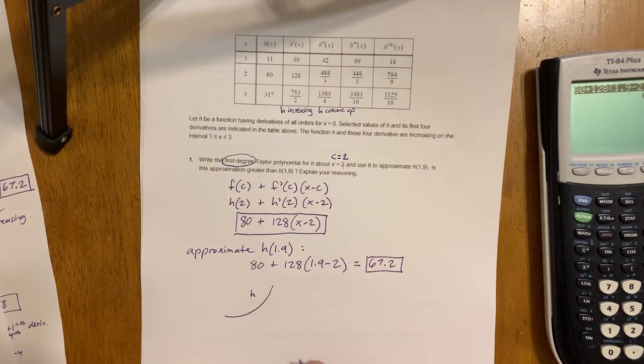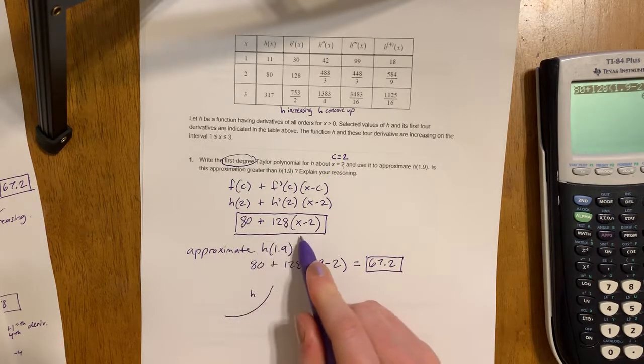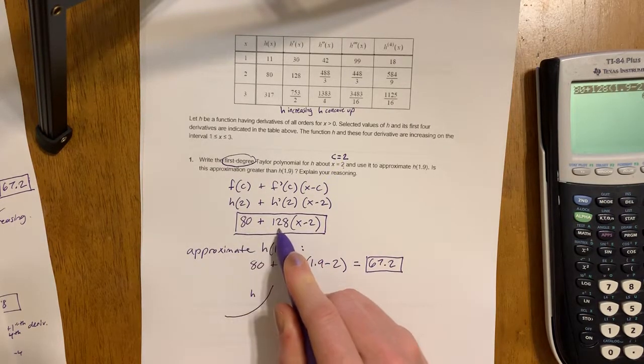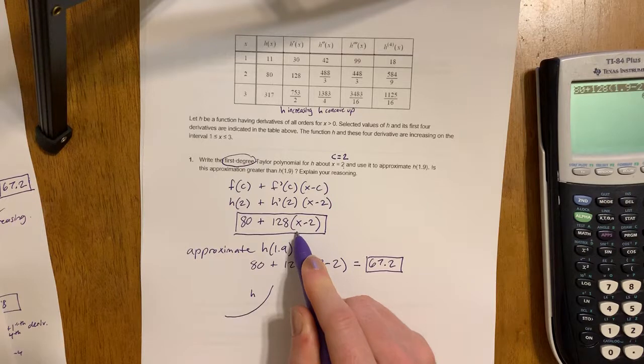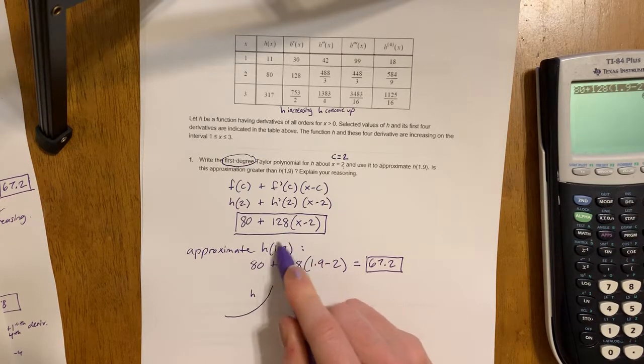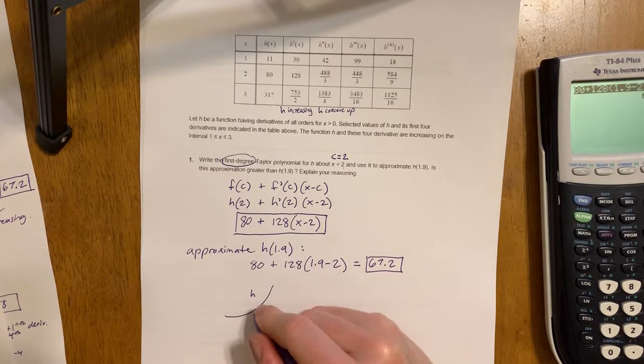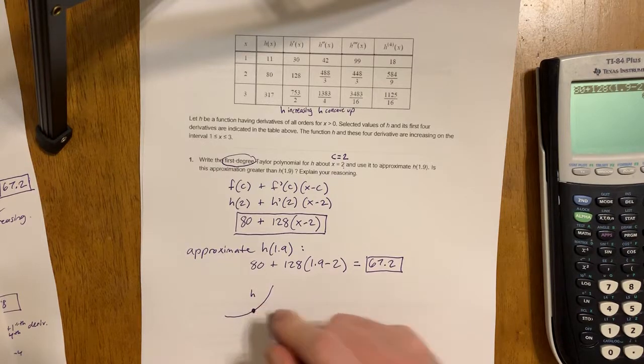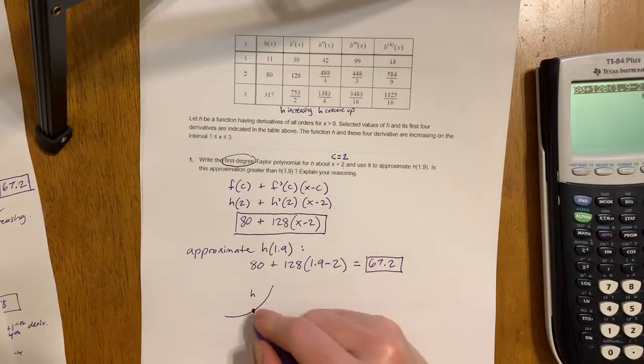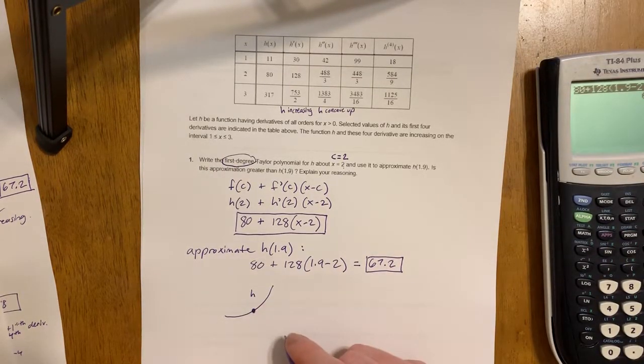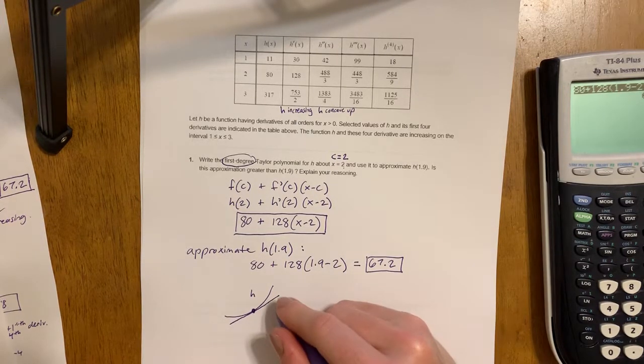This is h. And my polynomial, if we look at what that graph would look like, 80 plus 128 times x minus 2, that's a line. That's the graph of a line. And the polynomial is going to touch the graph of h at that center, at 2. And so if a line is touching this graph, the only way for that to work is if the line is underneath that graph. It would have to be under.